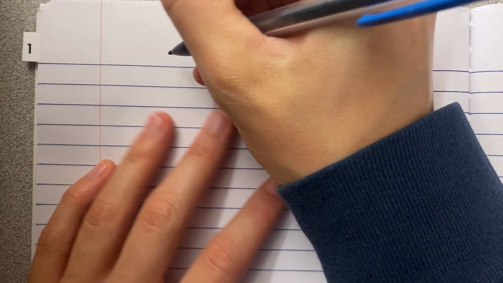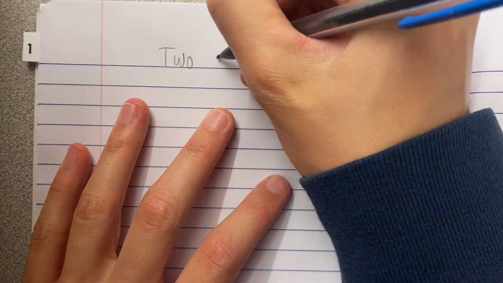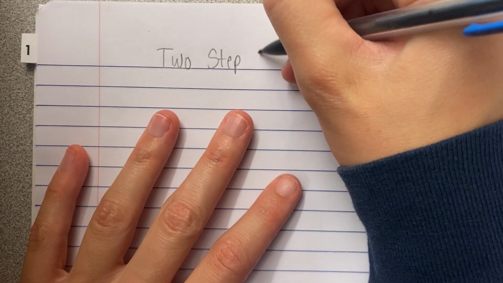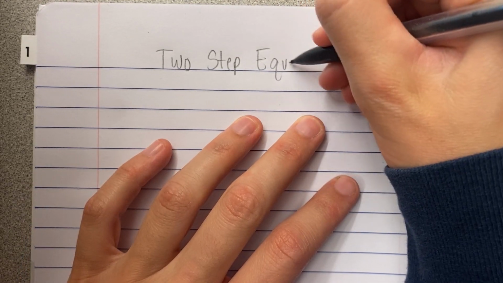All right, here we are. Look, I'm on page 8 of my notebook. Okay, go ahead and title this Two-Step Equations. Now, we already worked on this on Friday.